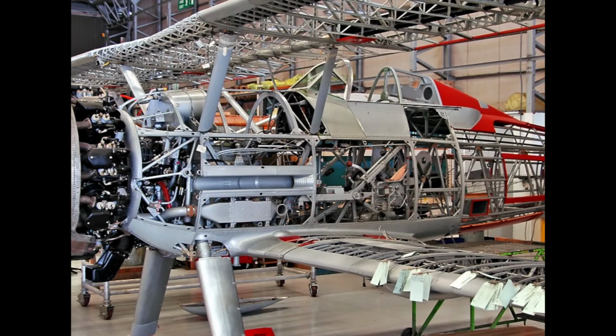Why should control surfaces be locked when an aircraft is parked? To prevent damage from the wind.